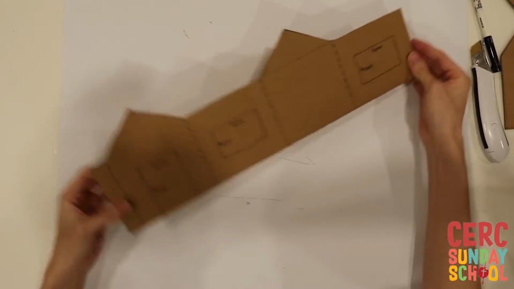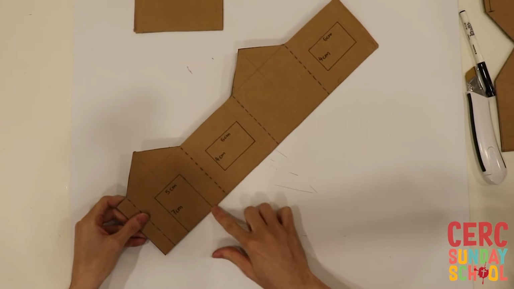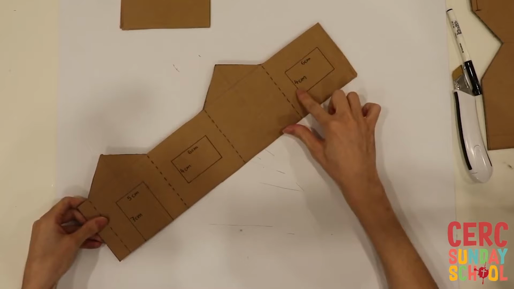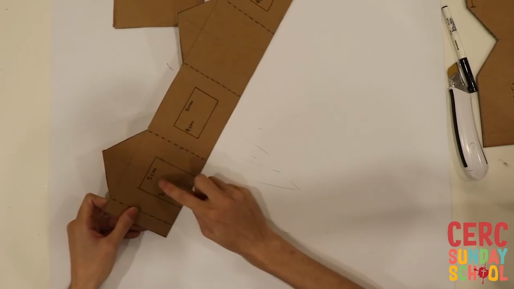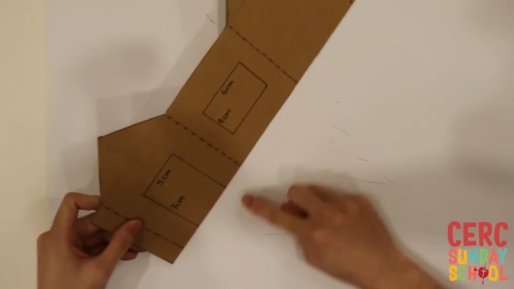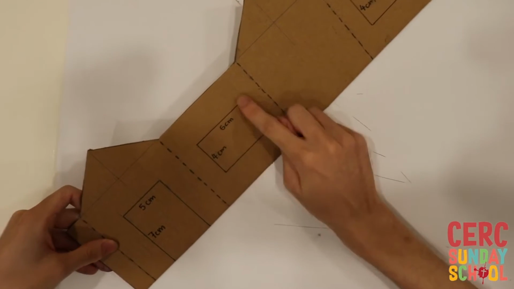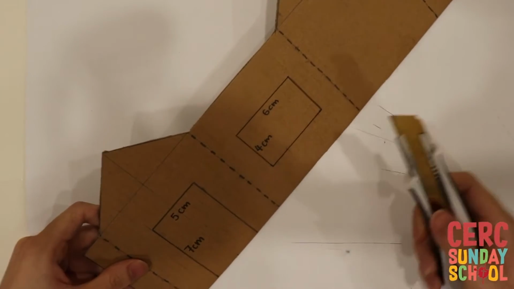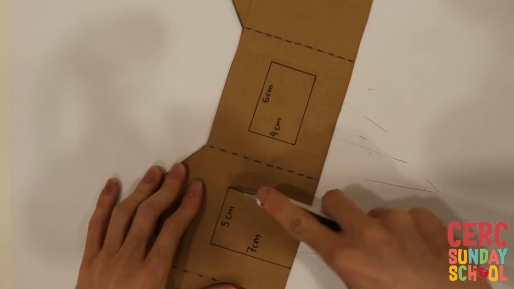Now that we've got our cutout, we're going to cut out this area for the door, this area for the windows, and this area for another window. The door is going to be 5 cm wide and 7 cm high, and the window is going to be 6 cm wide and 4 cm high. Once you've marked that out with your pencil and ruler, you can start cutting it out.